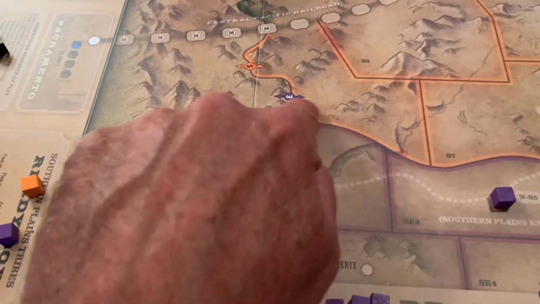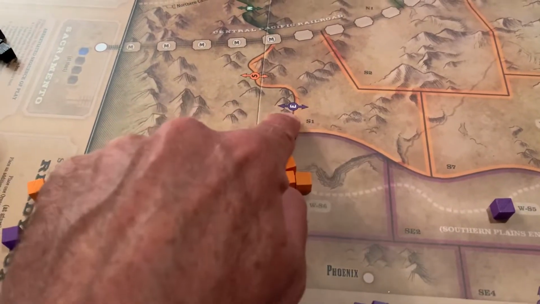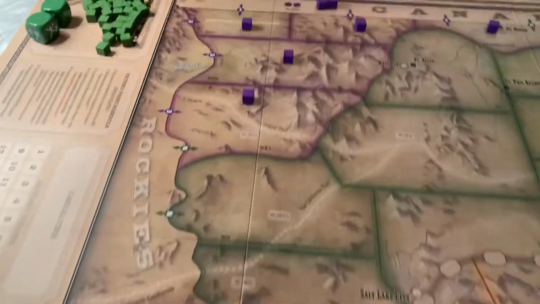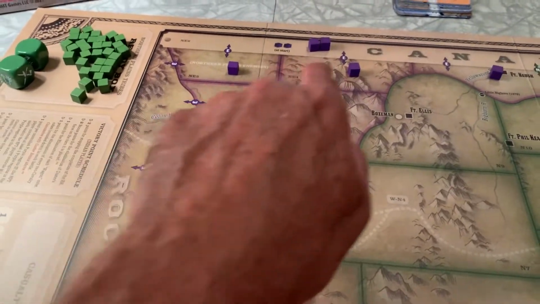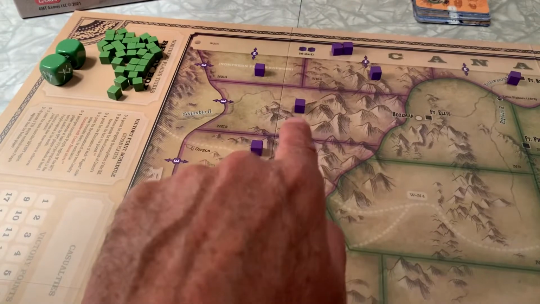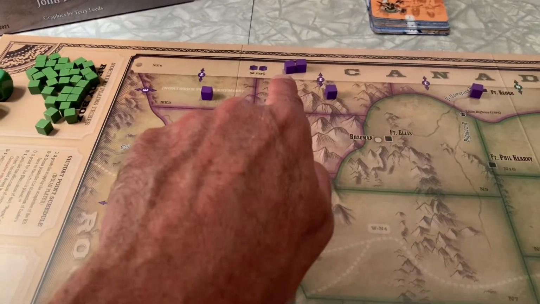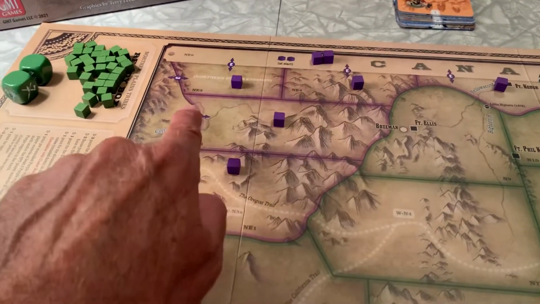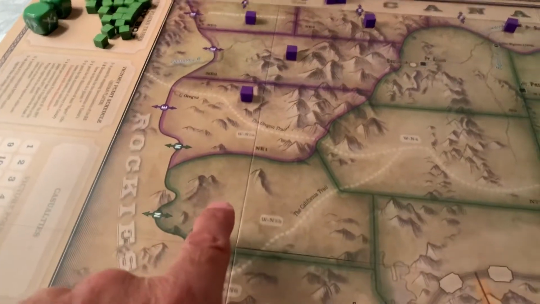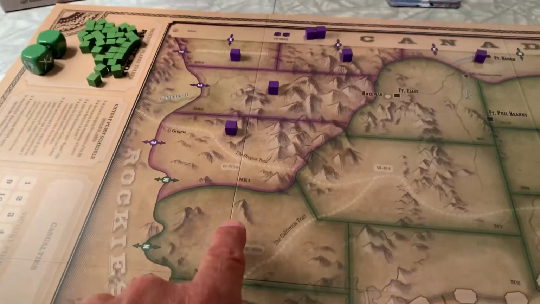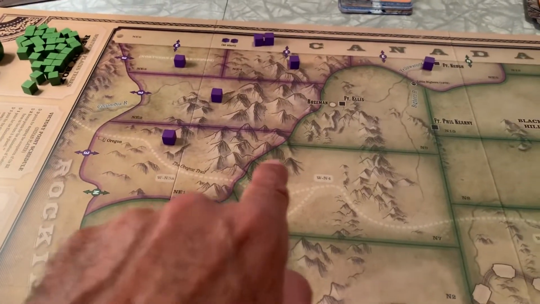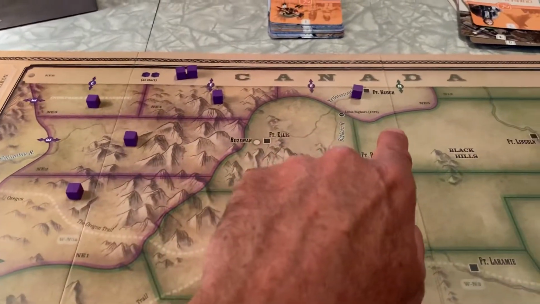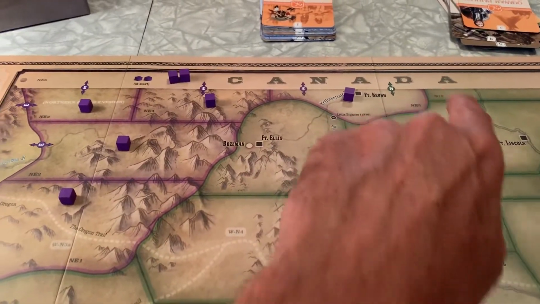And here, since you can move here, there's a purple arrow. And the same with the north. You can activate and move within purple, in and out of Canada via these purple arrows, in and out of the Rockies, and in the Northern Plains regions adjacent to purple region.